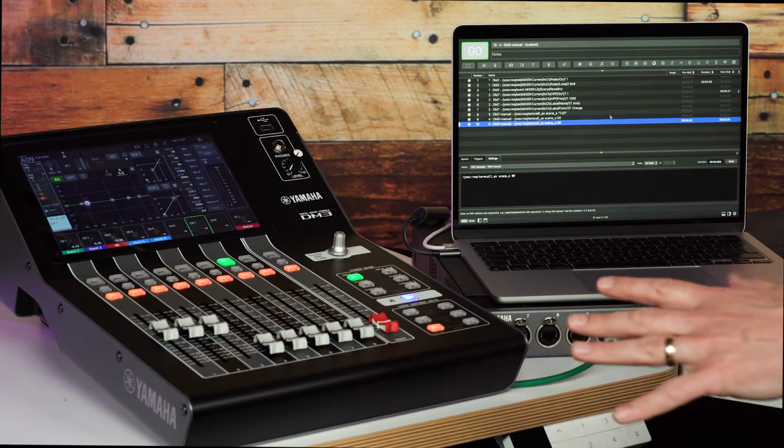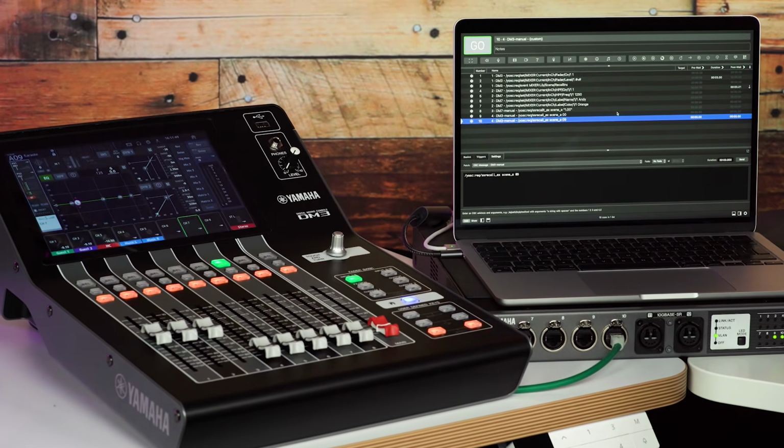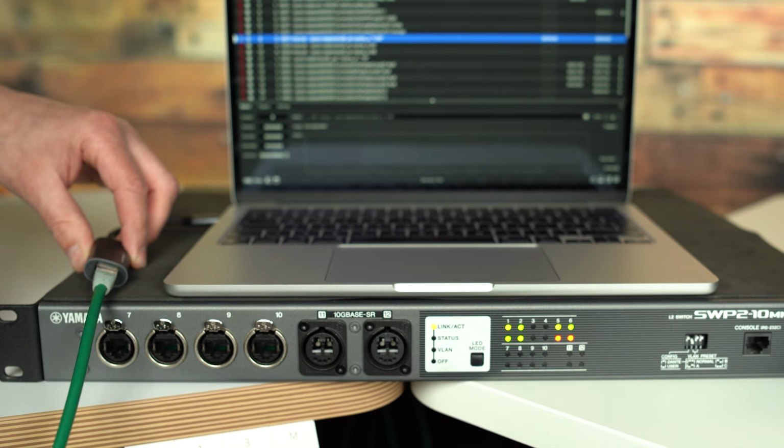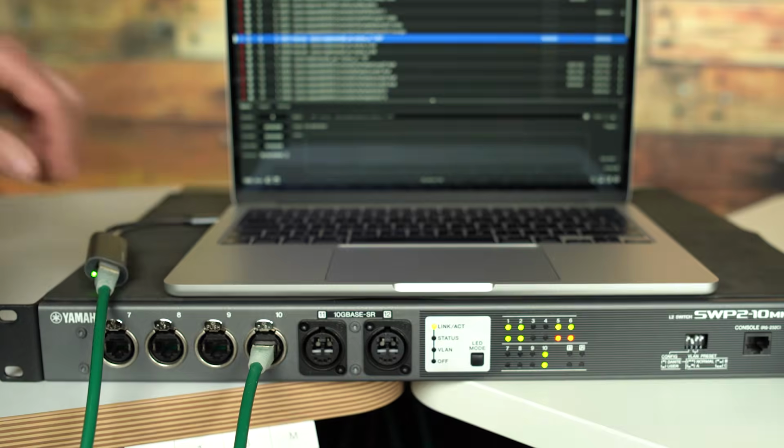So I'll talk you through how to get connected, then get you started with some of the preset commands. And then I'll talk you through the process for manual command entry in case you're planning to use other software solutions. Firstly, this is a network-based protocol, so we need a network connection between computer and mixer.